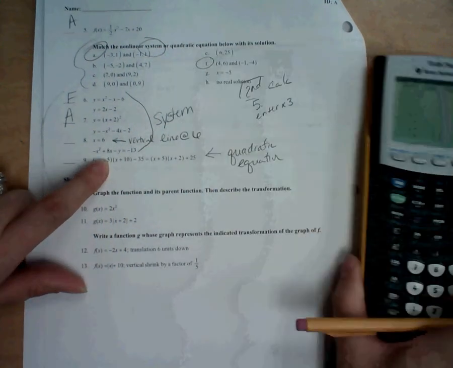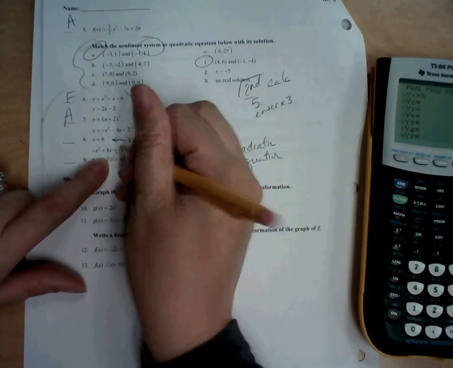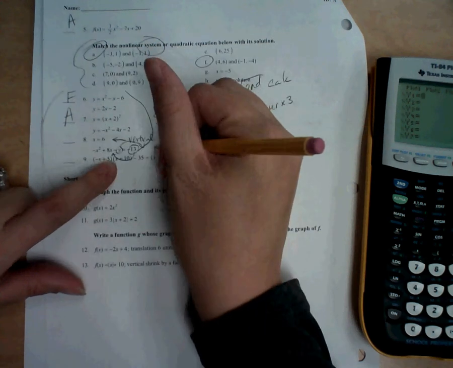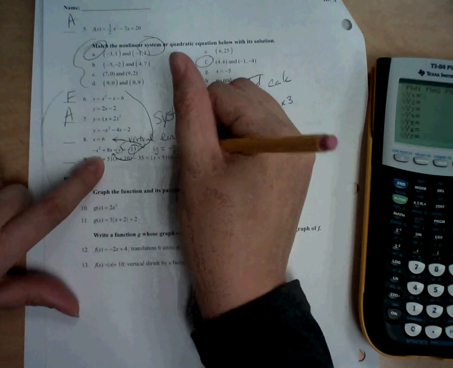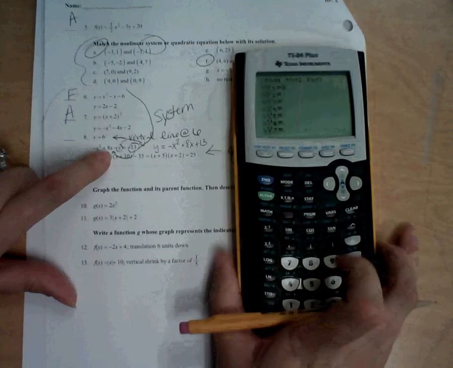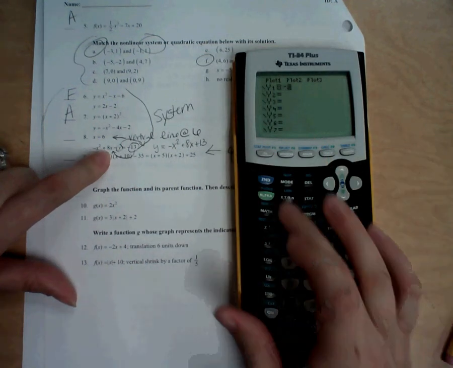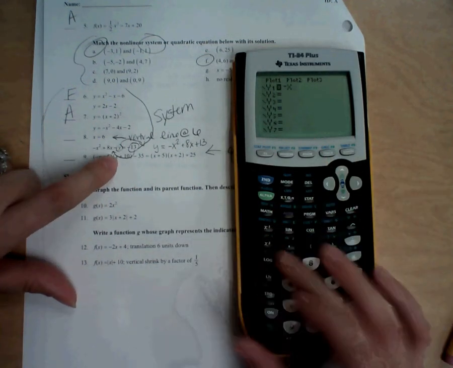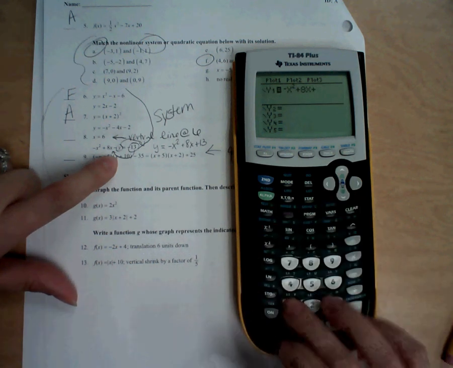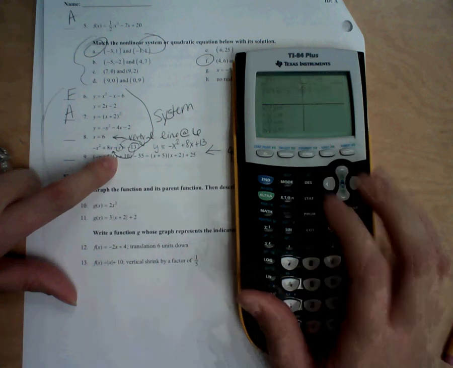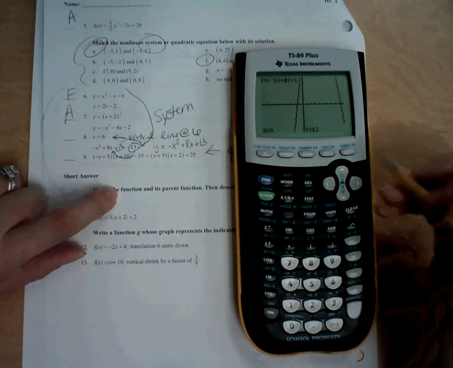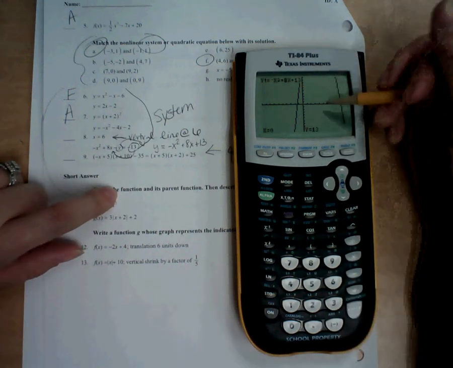Alright, I am going to go ahead and solve this for y. So to solve this for y, I'm going to move y over here, negative 13 over here. So when I do that, I'll have a positive y equal to negative x squared plus 8x plus 13. So I'm going to type that into y equals. Okay, and again, I'm looking at a vertical line at 6.